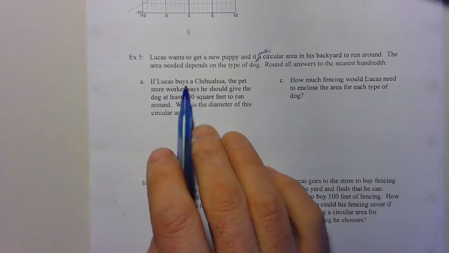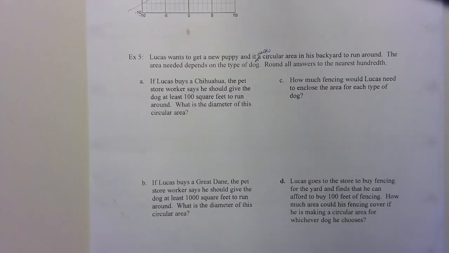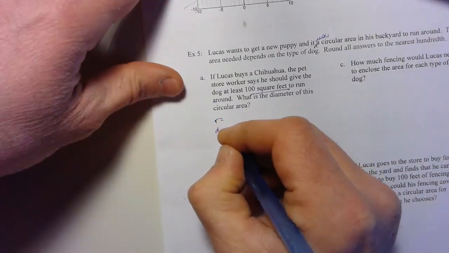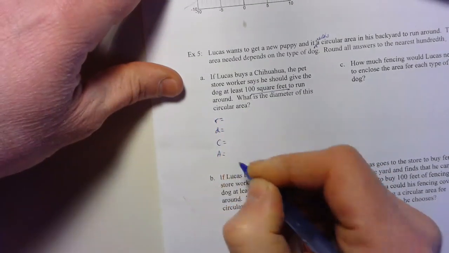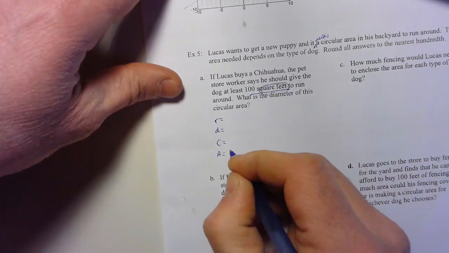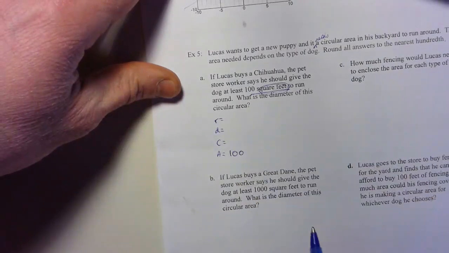So if Lucas buys a Chihuahua, the pet store worker says he should give the dog at least 100 square feet to run around. Okay, so it's talking about square feet. So the first thing I always write out is radius, diameter, circumference, and area. And then I put whatever this stands for. And because it says square feet, that's area, so I'll put that as the 100.